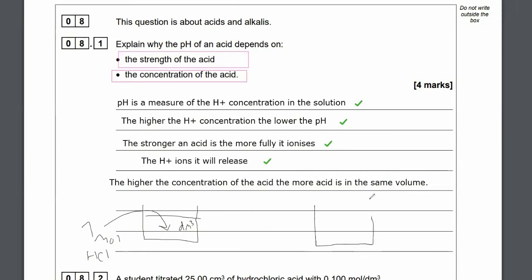That means I've got more hydrogen ions than I would have if we use the same decimeter, same liter, if I only put half a mole or 0.5 mole. So if I only put half the amount of hydrochloric acid in there, I'm only going to have half the hydrogen ions. So the higher the concentration of the acid, the more acid is in the same volume.